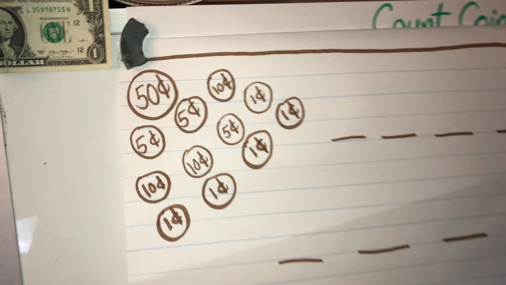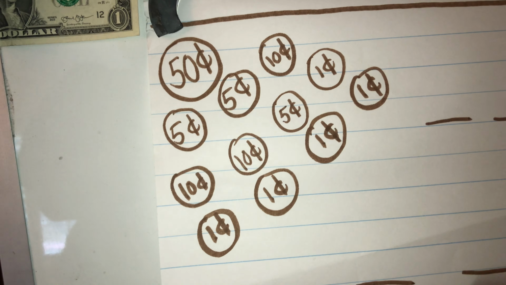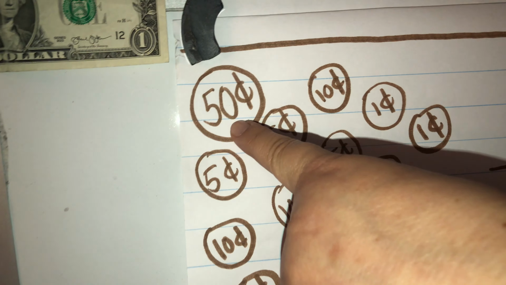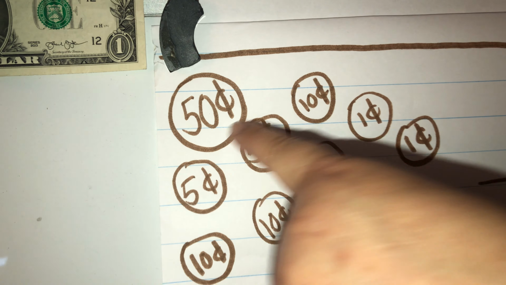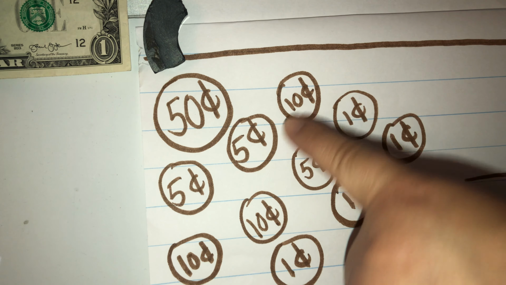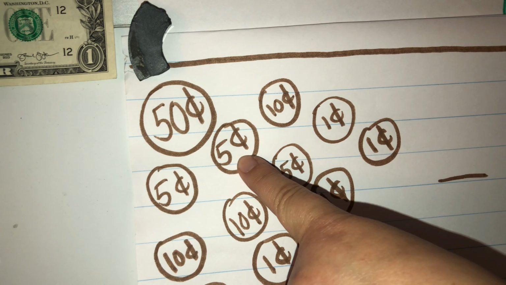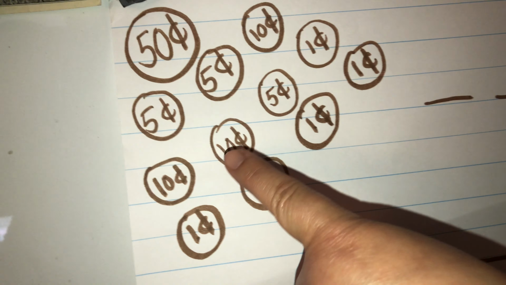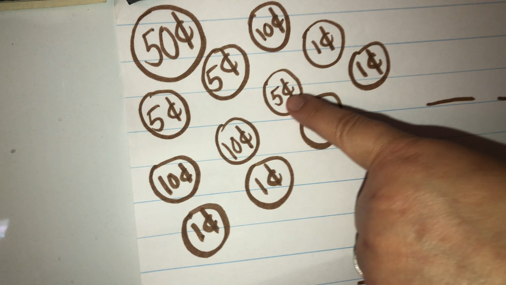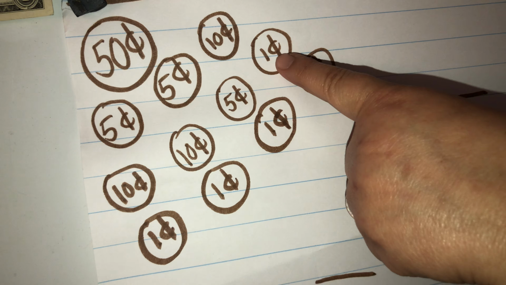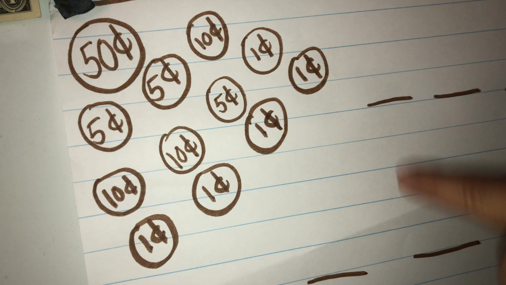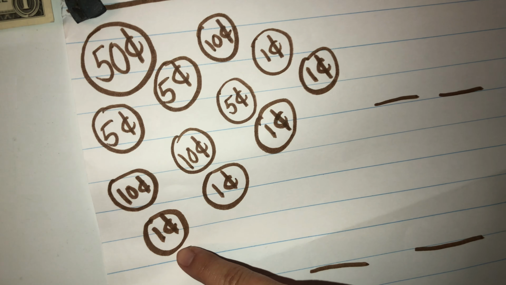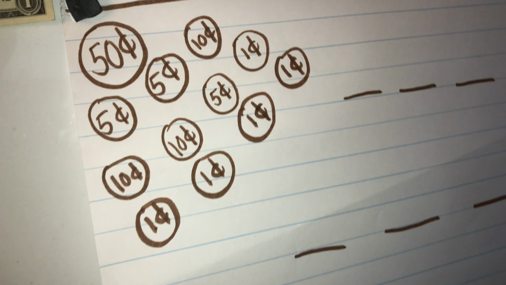If I just look at them, I'm going to name them. And why don't you name them with me as I point to them? So this is our 50 cent piece, dime, nickel, nickel, dime, dime, nickel, penny, penny, penny, penny, and our final penny. Yep, that's what we have.